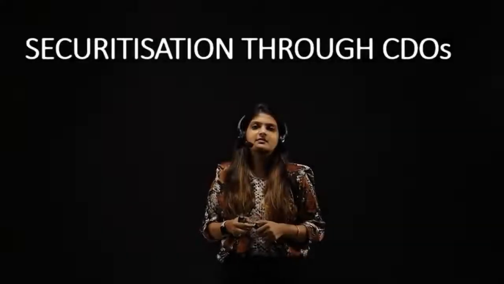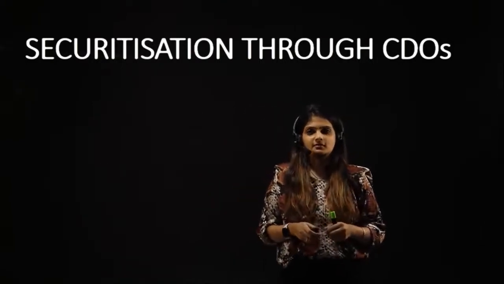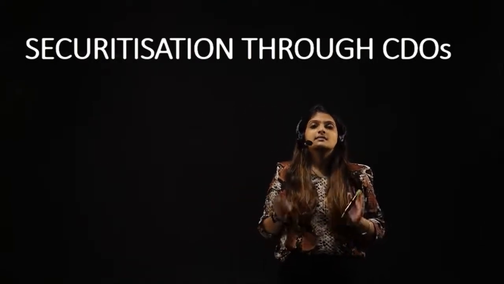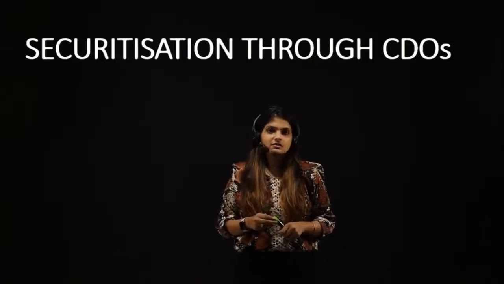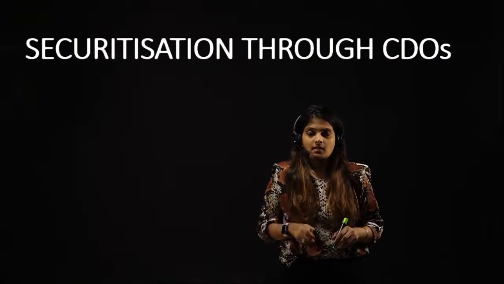Hi everyone. So today we'll be covering the topic of securitization. We'll understand the meaning of securitization and how this process works. So first of all, coming to the meaning of securitization.